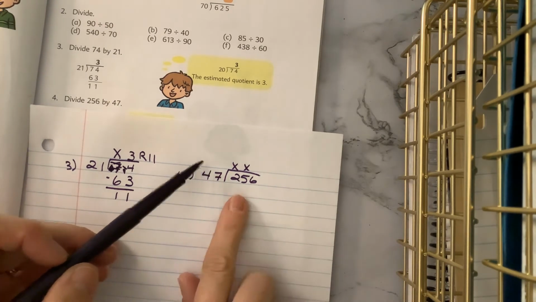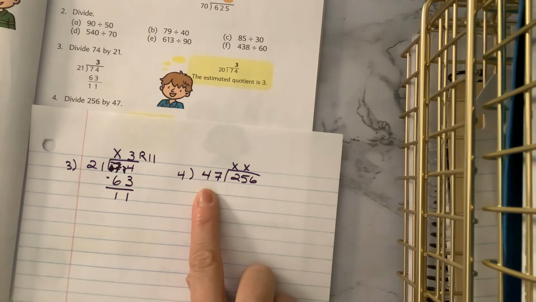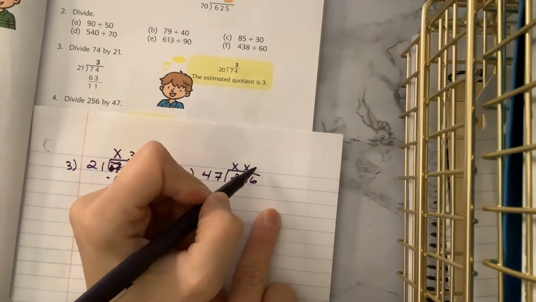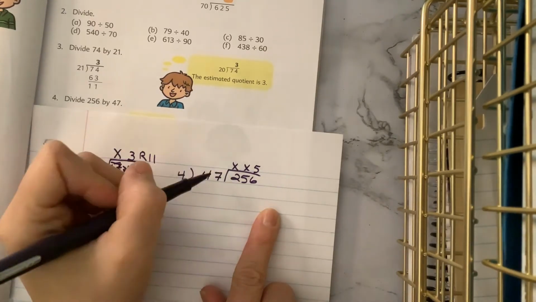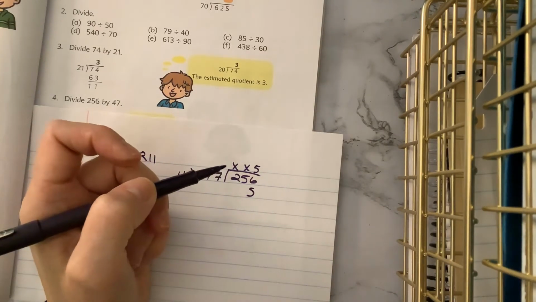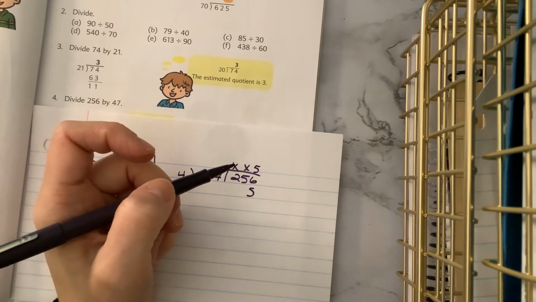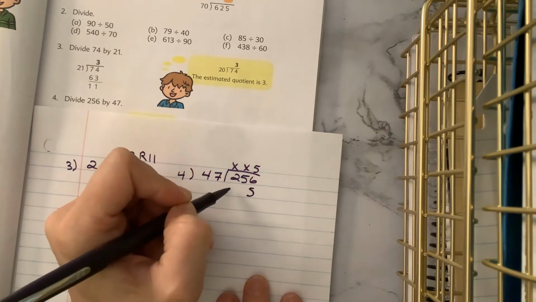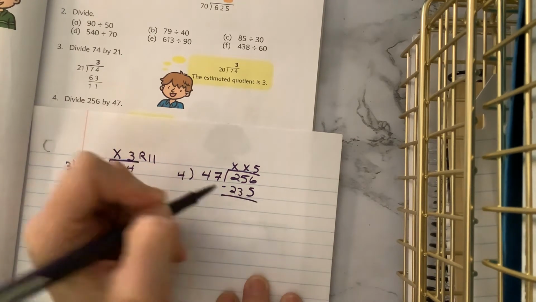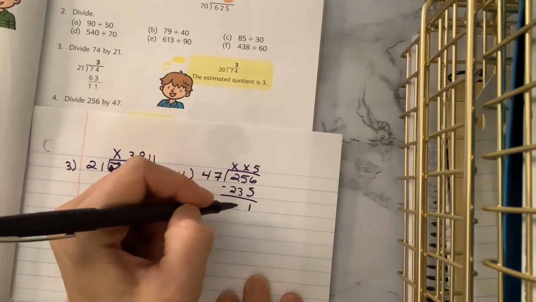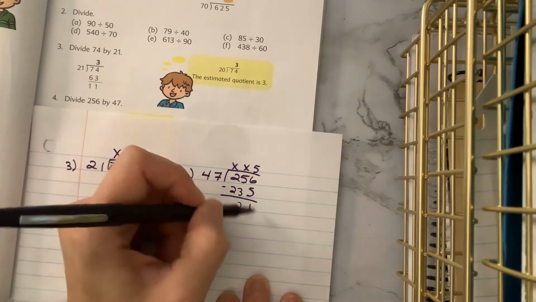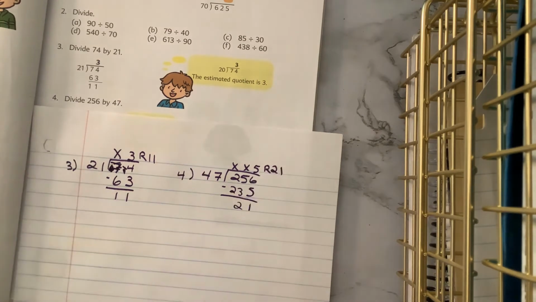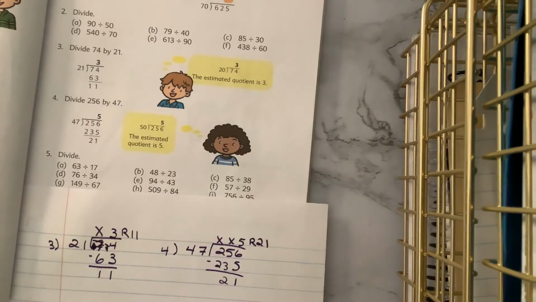As I'm looking at what I'm going to try to divide by, think about it like this: if this were 50, how many times would it go into 250? So let's try 5. 5 times 7 is 35. 5 times 4 is 20, but we have to add back in that 3. So 23. Now we subtract. We get 21. This is smaller than this, which means that is our remainder. 5 remainder 21.